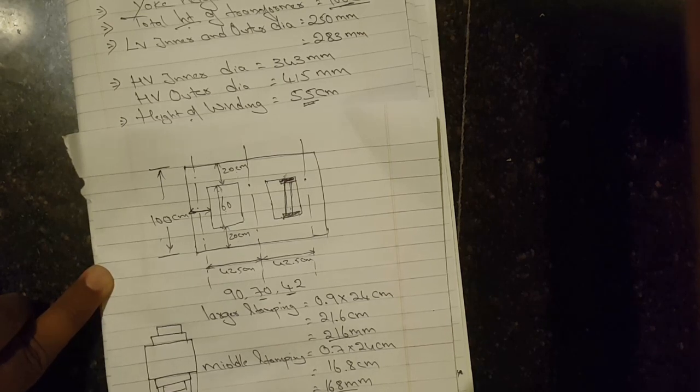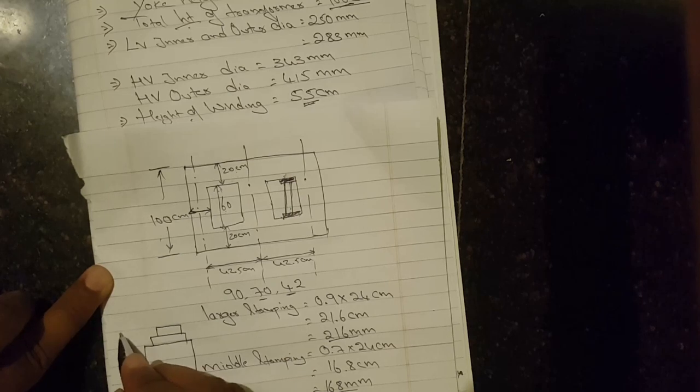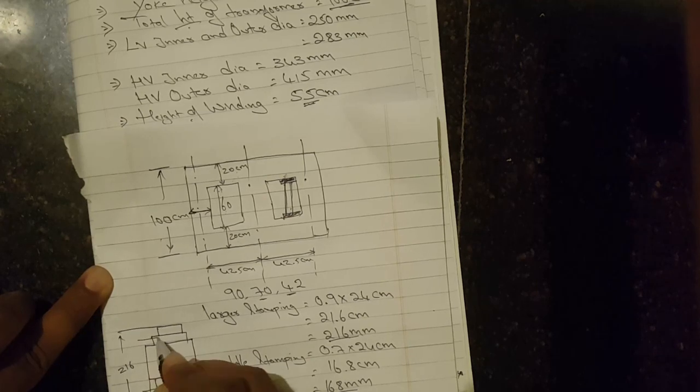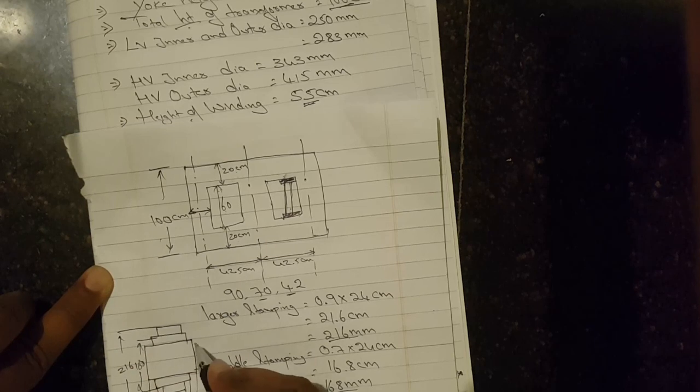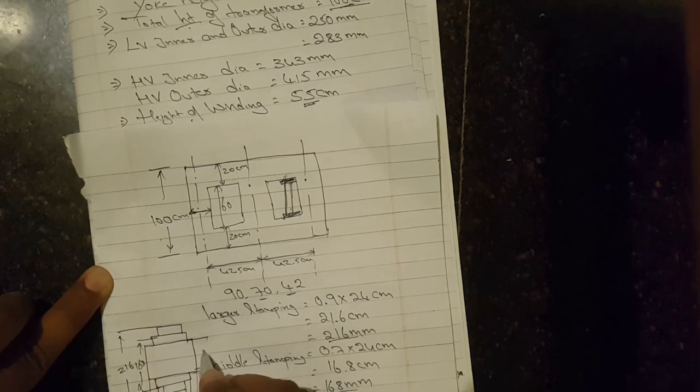The width of the middle stamping is 168, and the width of the smallest stamping is 100.8 millimeter. Likewise, from ear to ear is also 216, from middle to middle it is 168, and the smallest one is 100.8 millimeter.